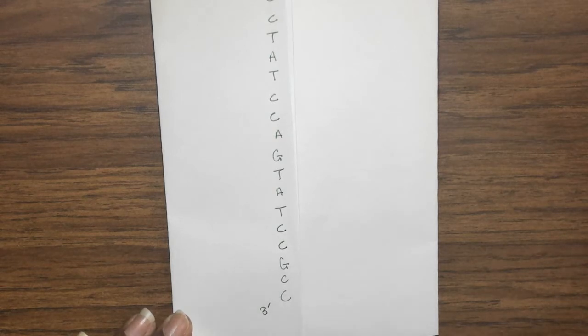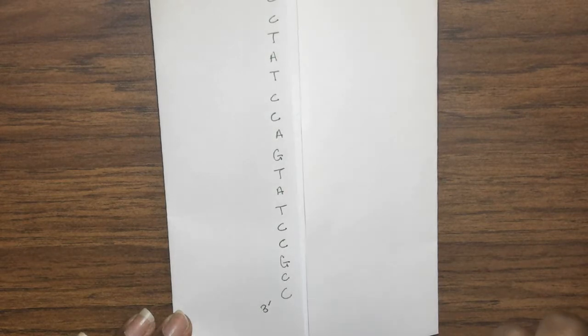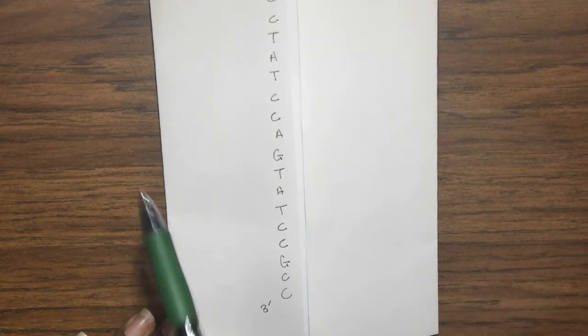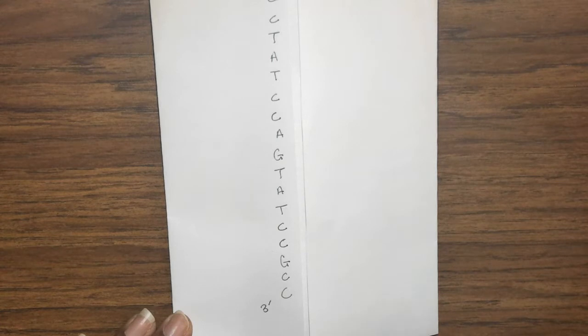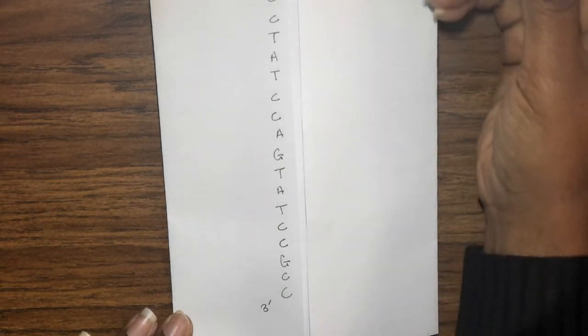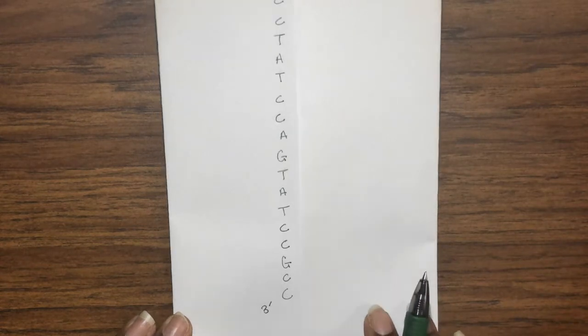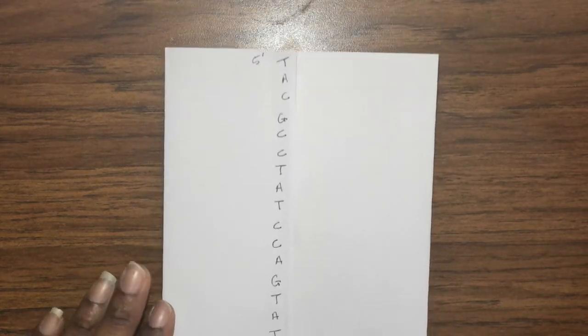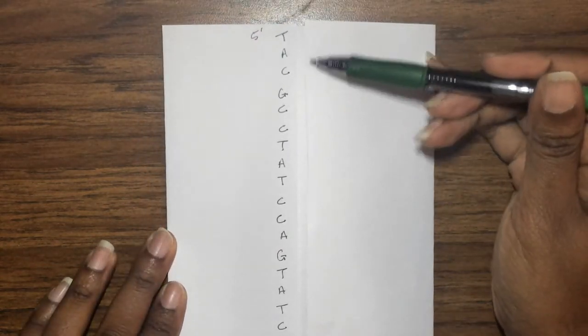Now we know that DNA is double-stranded, so we've got to go ahead and write the complement on the other side. So using the same color pen, go back up to the other side and write the complements. Do that now.